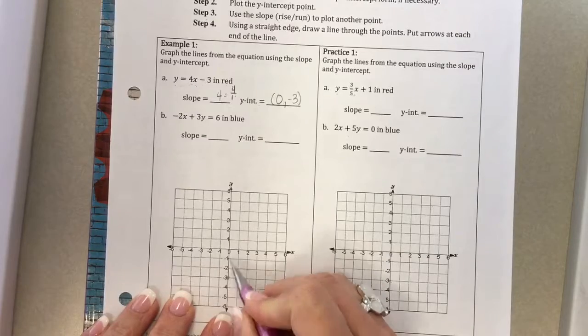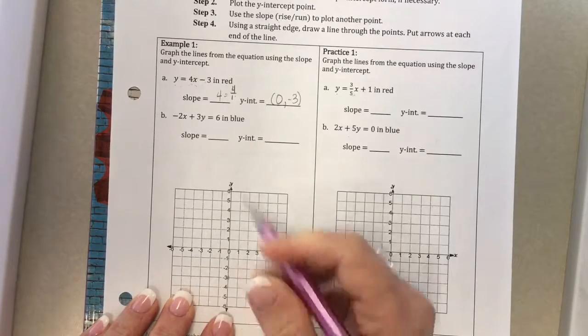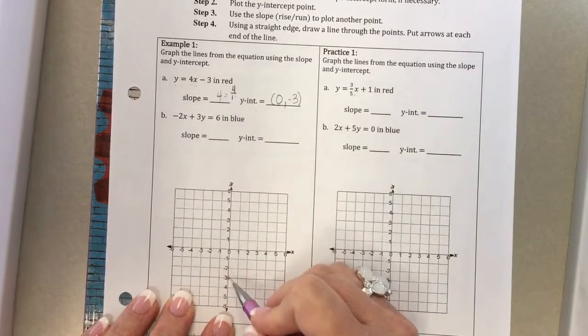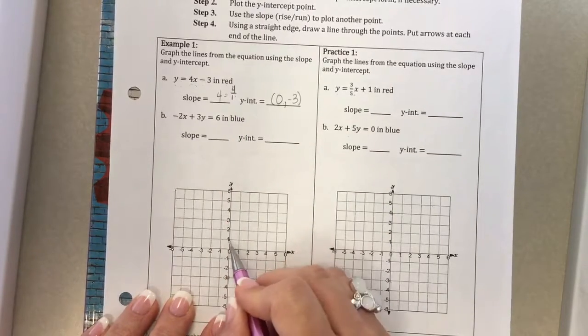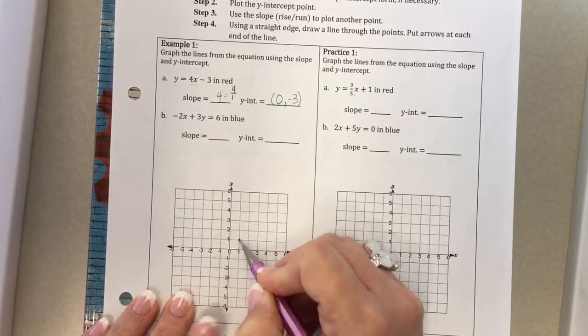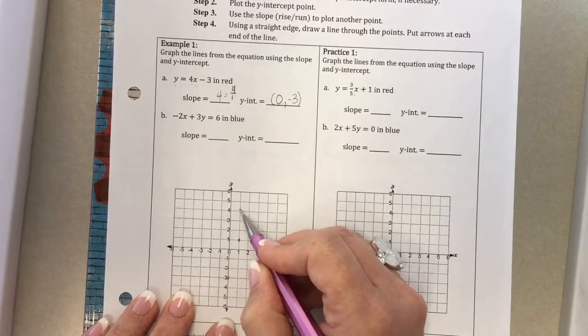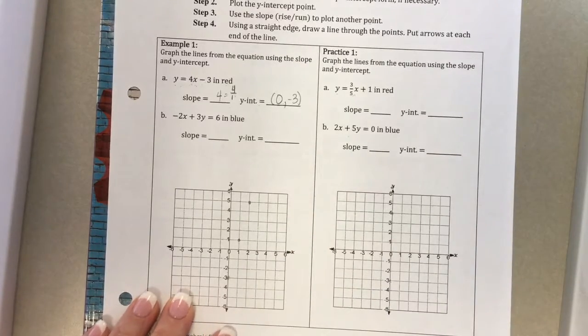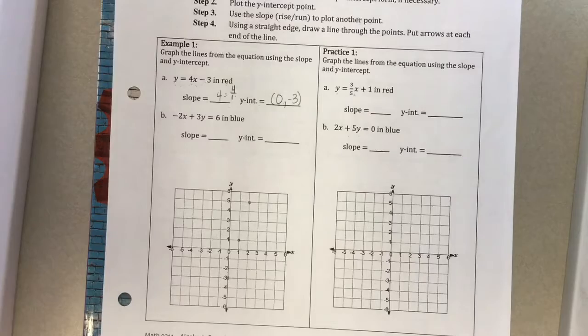Here it is, 0, -3. My slope is rise over run. So I'm going to rise up 4, 1, 2, 3, 4, and then I'm going to run 1. I could do it again. 1, 2, 3, 4, and then I'm going to run 1. I only have to do it once, but you can do it more than once if you want to.